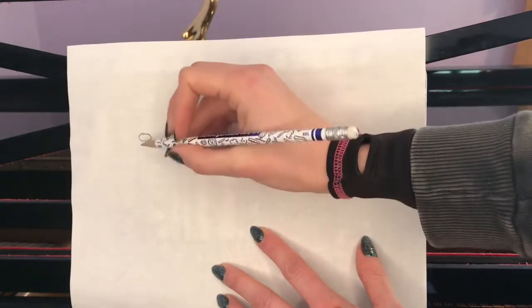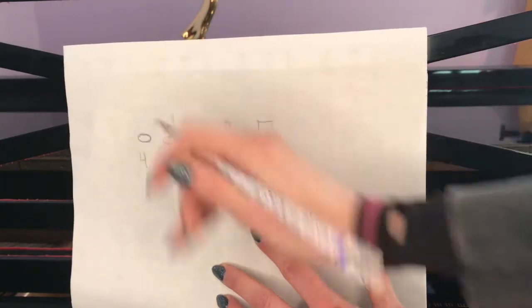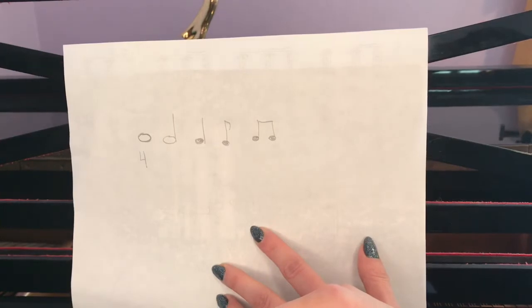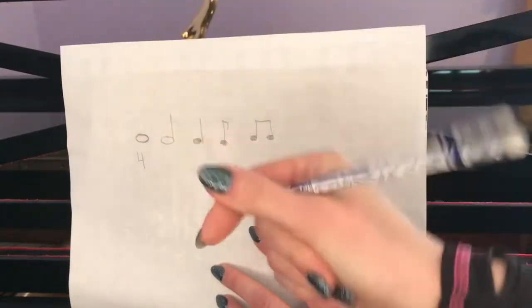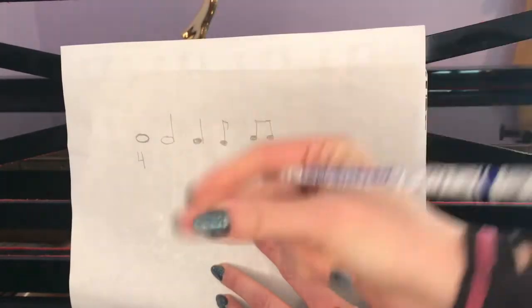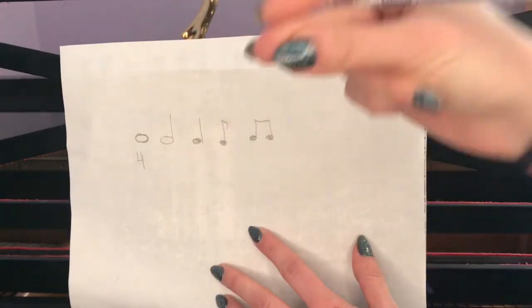Okay, so whole notes are going to get 4 beats. So that means that you hold them out for 4 beats. So you would play 1, 2, 3 whole notes, 4 whole notes.